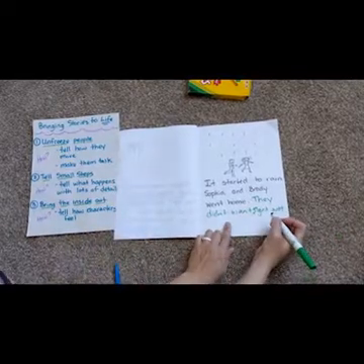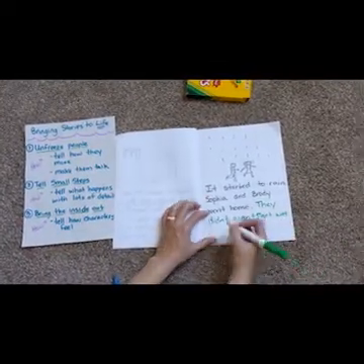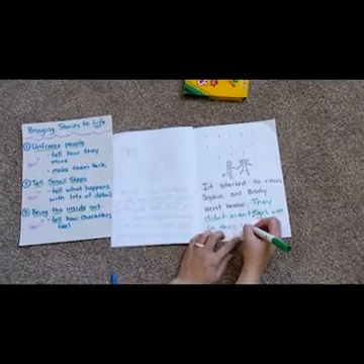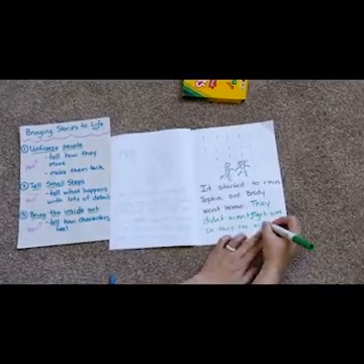I'm even going to add some more movement. They didn't want to get wet. So they ran, not just went, they ran as fast as they could.